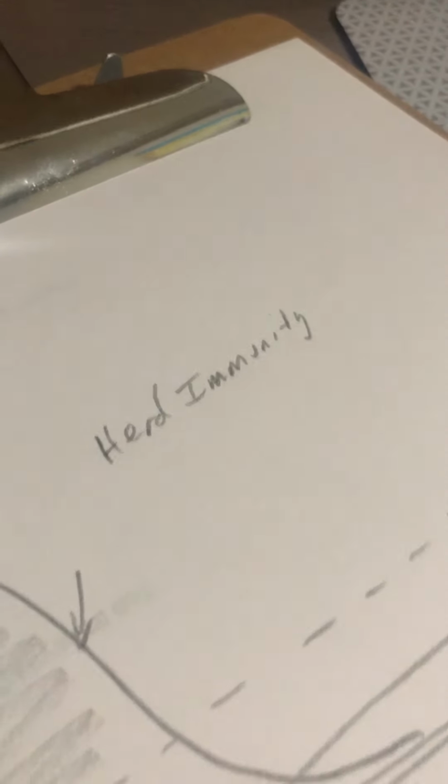Does anybody ever think about why the line comes down here? It's not because everybody's dead and there's not more people to get sick. It's because we have herd immunity, where the idea is that with viruses, you usually only get them once.